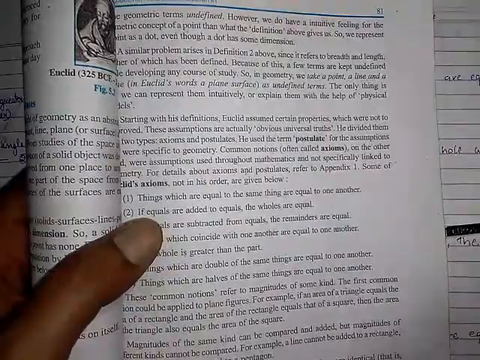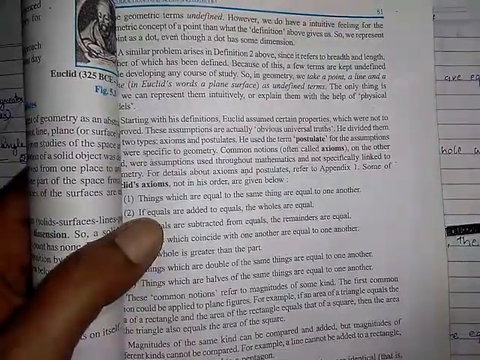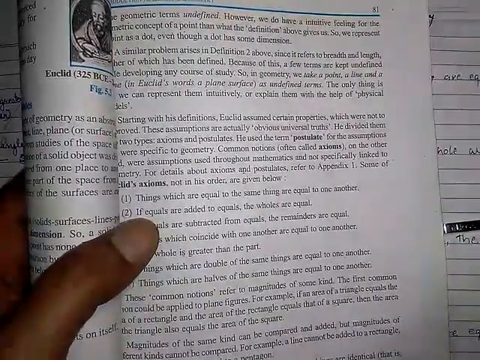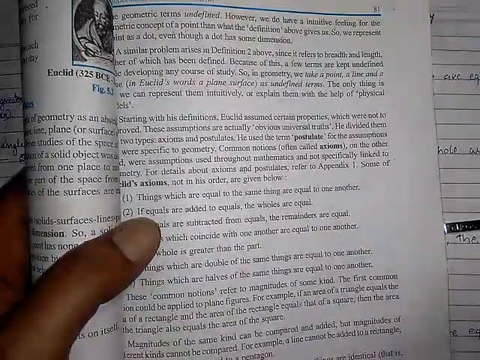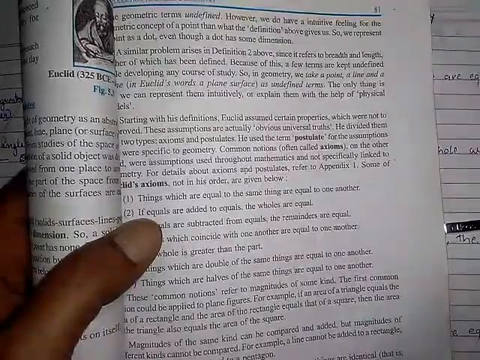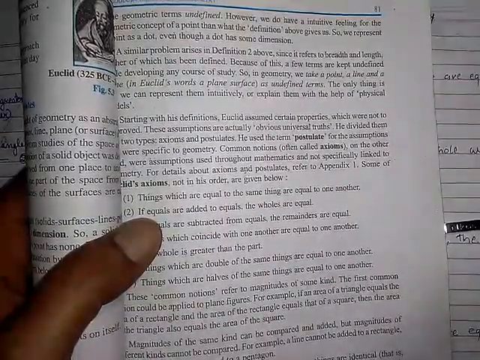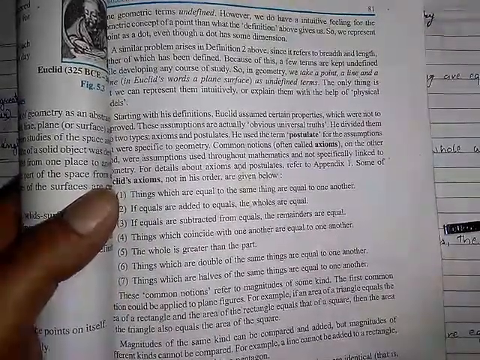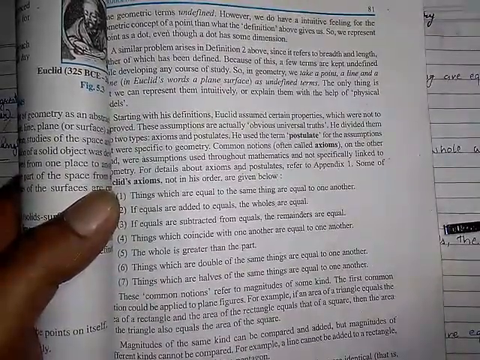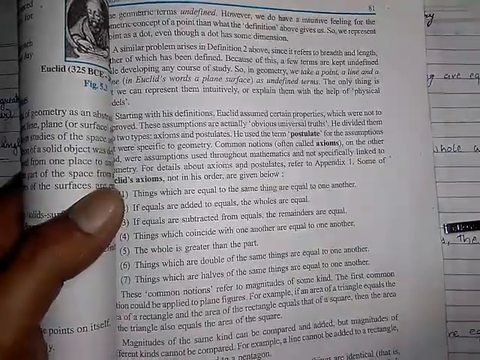A postulate is again the same thing, but it is the property which can be used basically in case of geometry. So the things which are related to the geometrical part are called postulates. That is the difference between an axiom and a postulate. Otherwise both are universal truths.